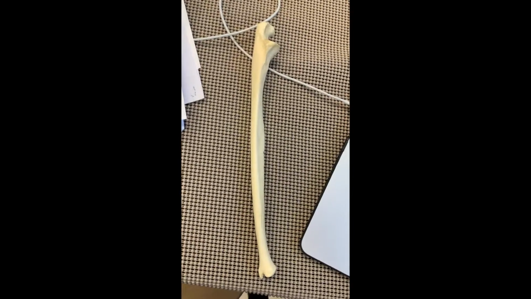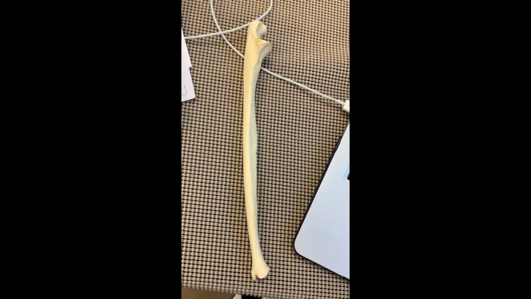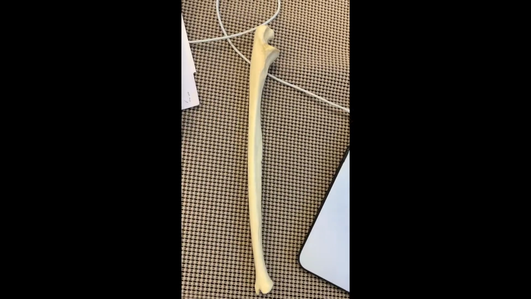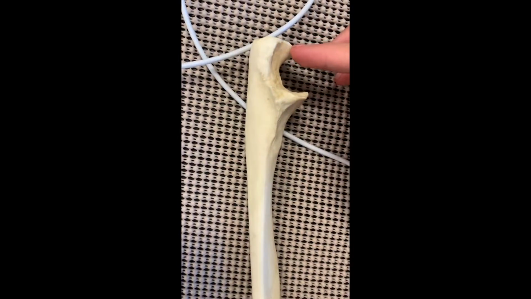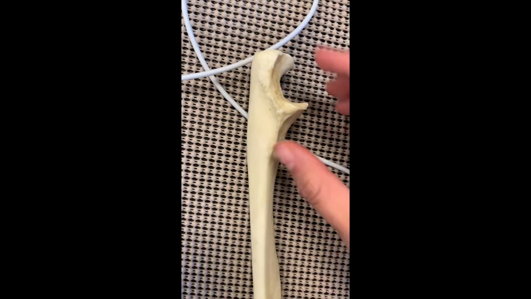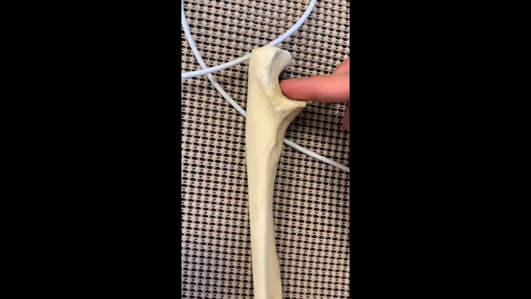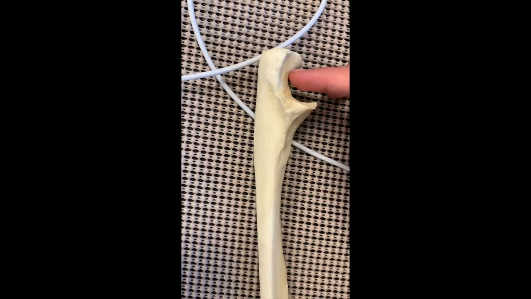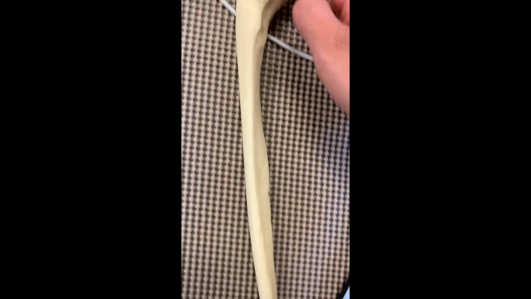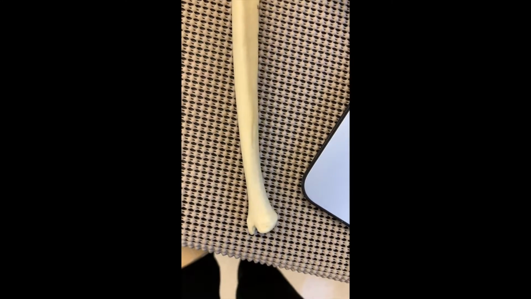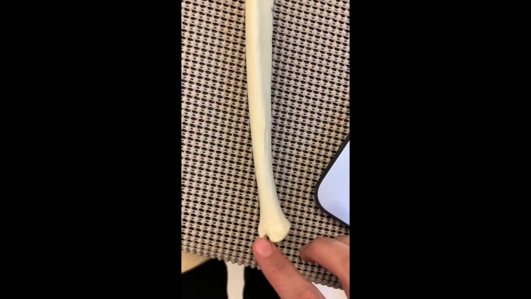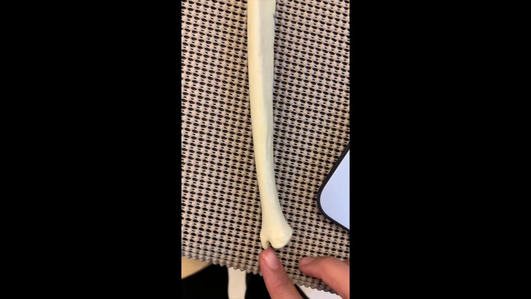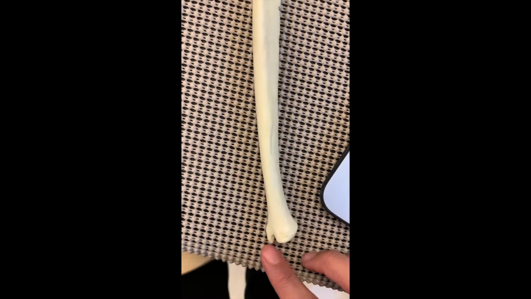Okay, so looking at the ulna in an anterior or ventral view, we have the olecranon process, which is right here, the trochlear notch right inside here, and on the distal end we have the head of the ulna and the styloid process of the ulna.